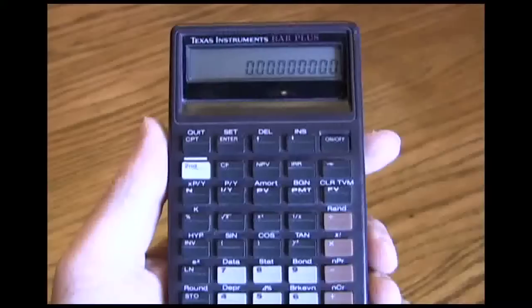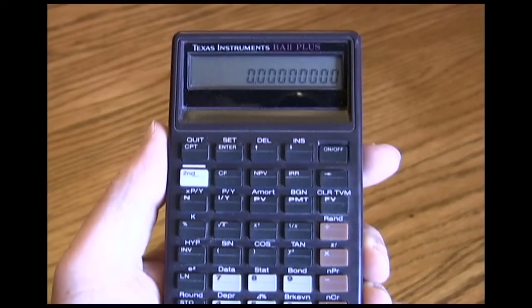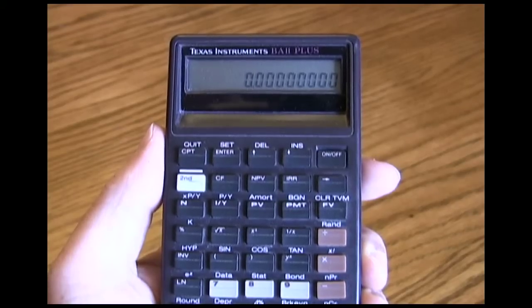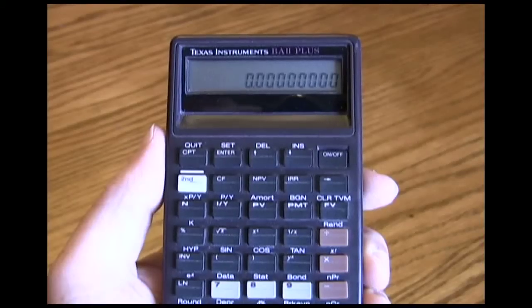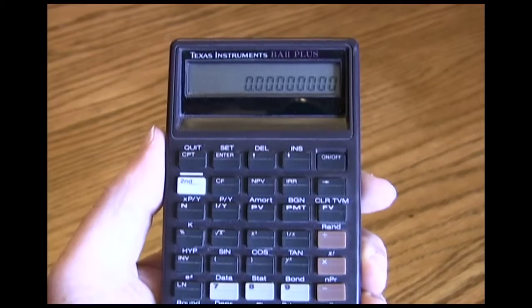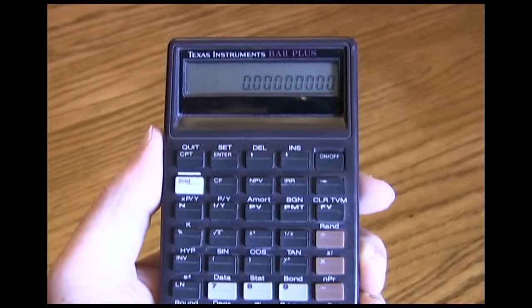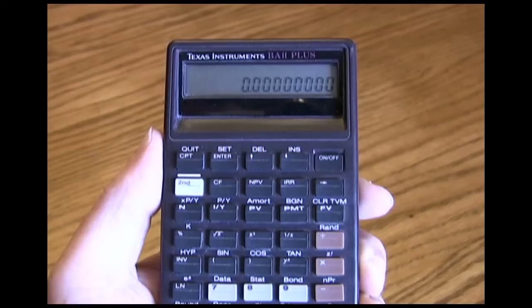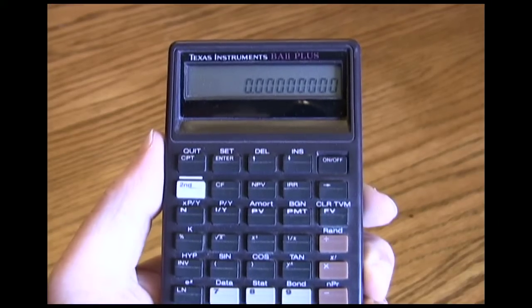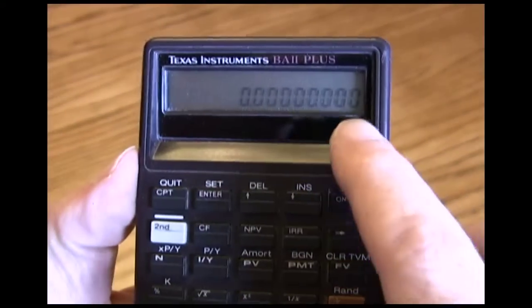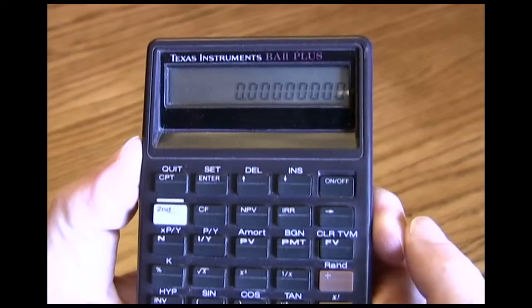The last thing that we're going to play around with is the begin-end setting for payments. When you're dealing with annuities, payments can come either at the beginning of each period under an annuity due, or more commonly at the end of each period, an ordinary annuity. When you're dealing with ordinary annuities, you want your calculator set for end. When you're dealing with annuity dues, you want your calculator set for begin. The calculator default setting is at end. You can tell it's at end because you don't see any notification on the screen.